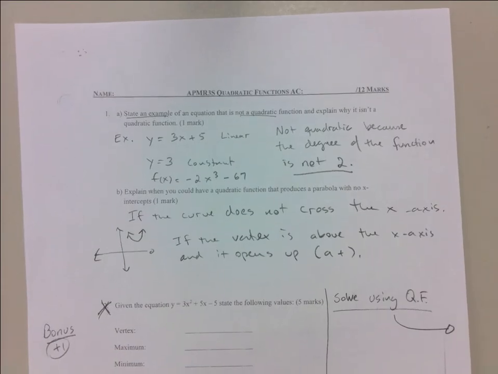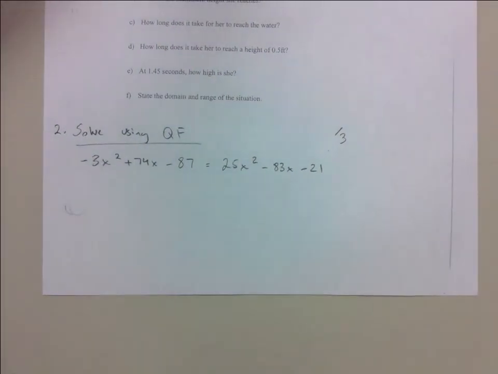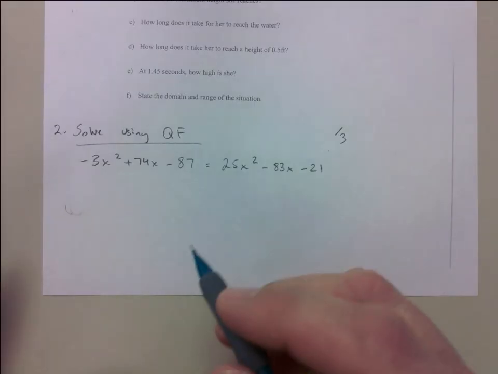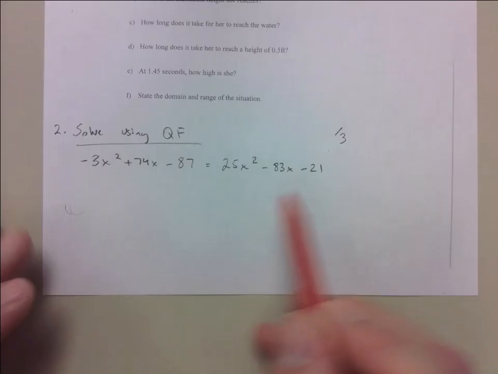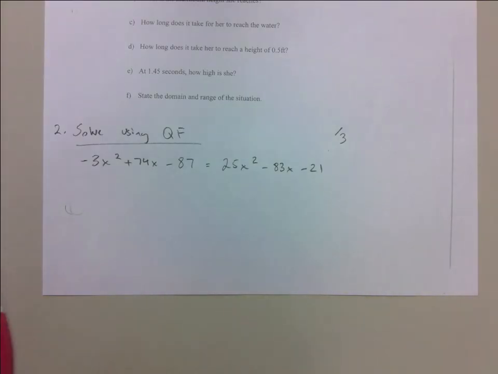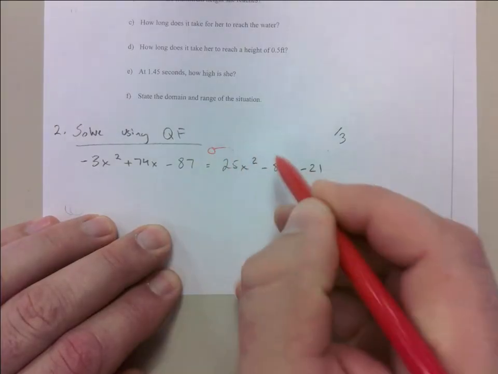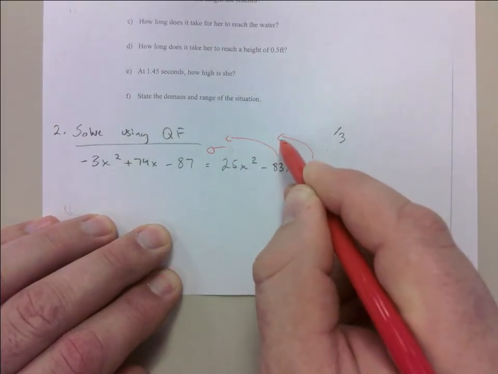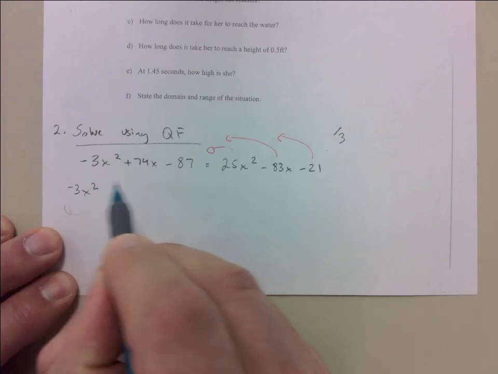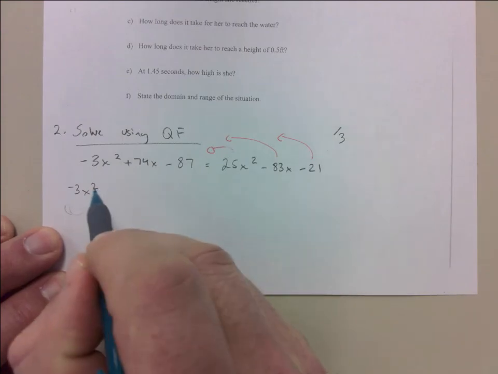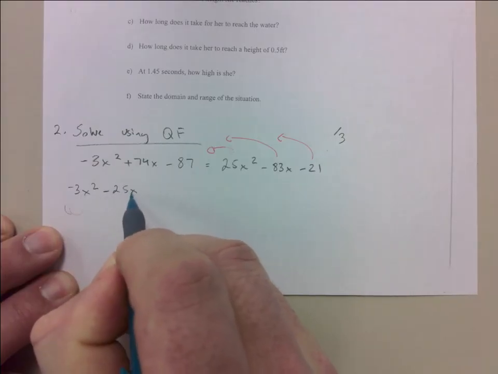Right, let's do the quadratic formula on the back. So 2 marks so far. I will solve using the quadratic formula, and to be honest, I didn't give you a whole lot of space. So what I'm going to do here, I'm just going to show you. I like when it's like this, there's no multiplication happening, there are no brackets, anything like that. I would just bring over all of these terms to the other side, everything to the left. Okay, so basically the negative 3x squared is already there. I will put it right next to the 25x squared, but it is minus 25x squared.